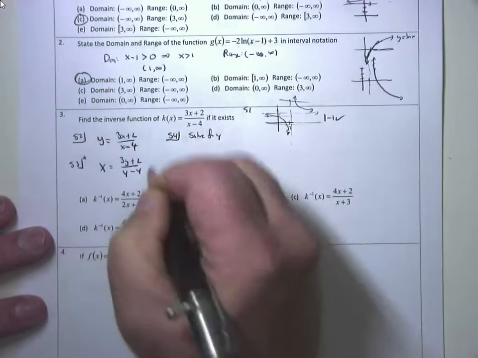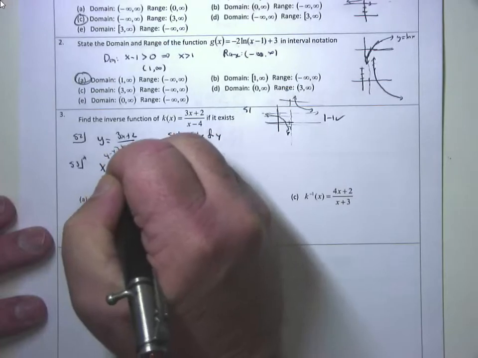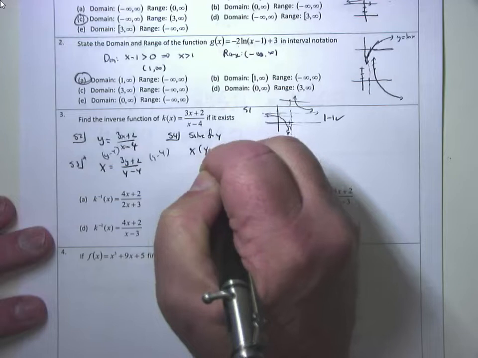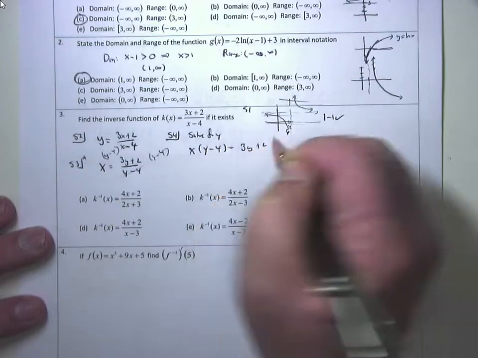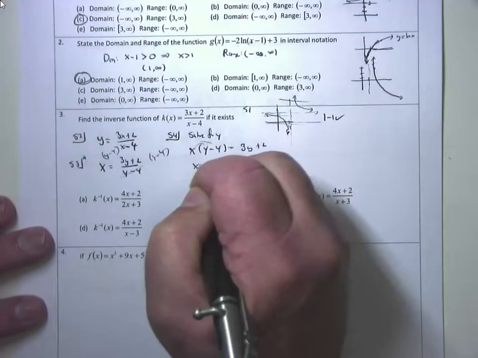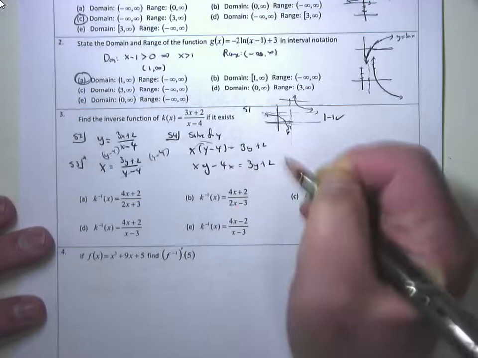I'm going to multiply both sides by y minus 4. I'm going to get x times y minus 4 is equal here. The y minus 4's cancel. 3y plus 2. I'm going to distribute. I get xy minus 4x equals 3y plus 2.